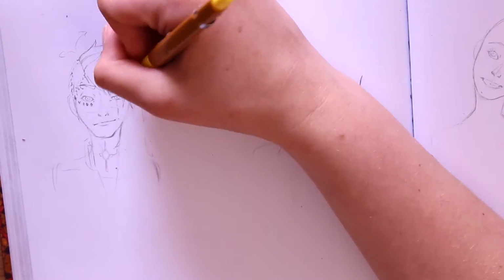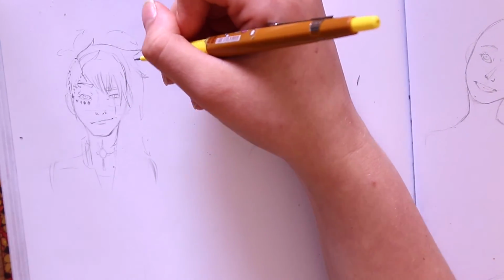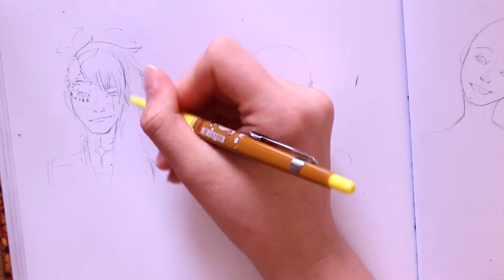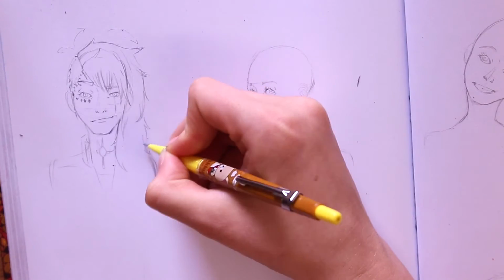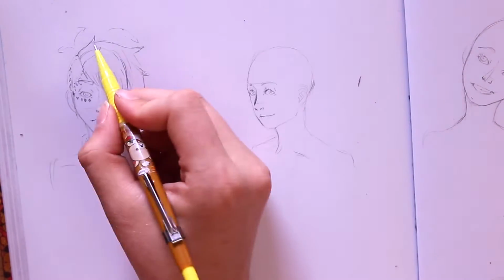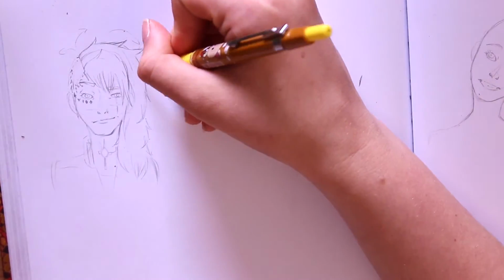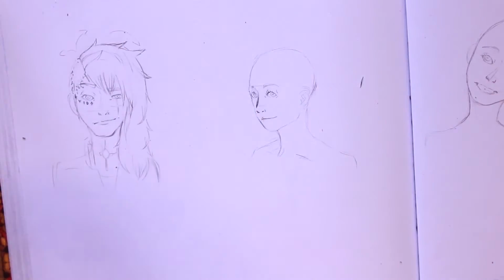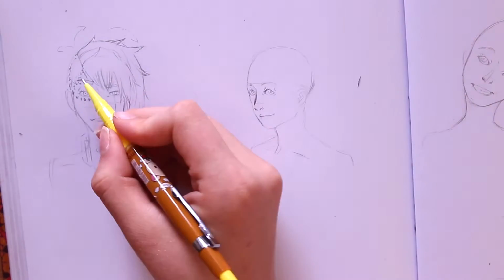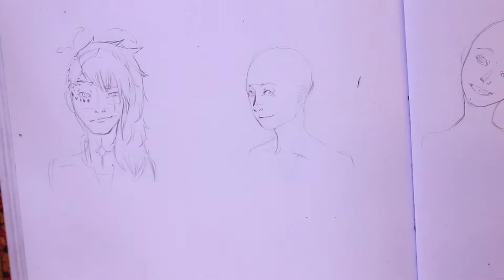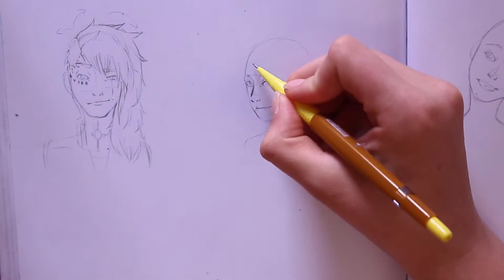So a thing that I kind of do is I think about the gravity and how the hair is going to form and how it kind of flicks out of its parting, because the parting is your main source for where the hair falls. But then you've also got to think about the gravity, which is why I use the arrows on this picture, just to give a sense of where the hair is going to be flowing.